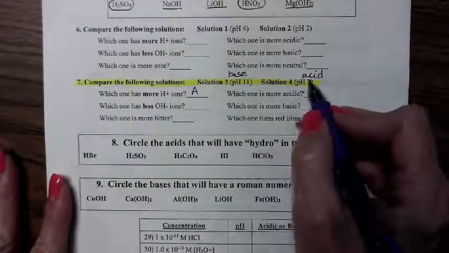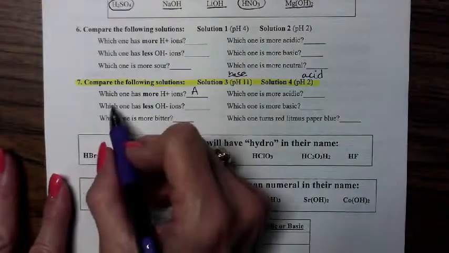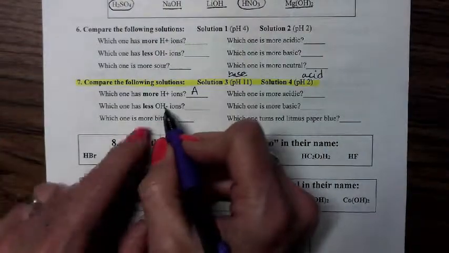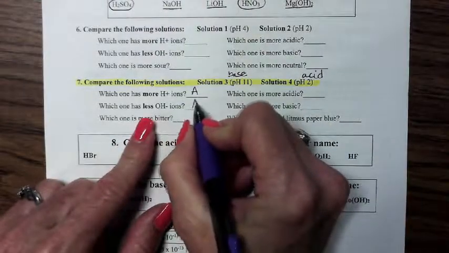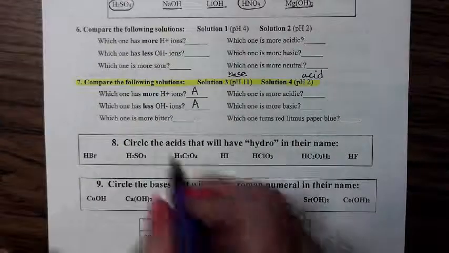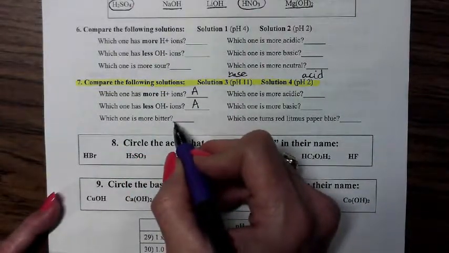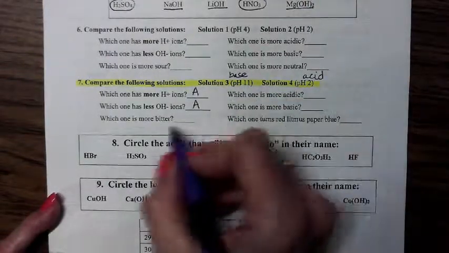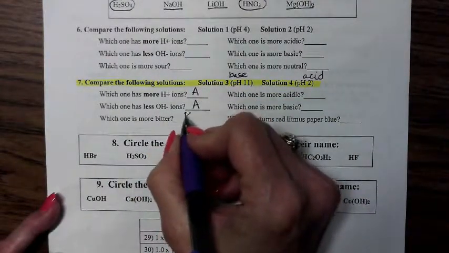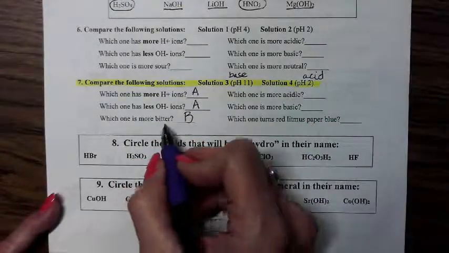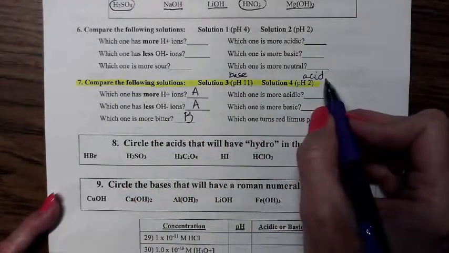Acids will have more hydrogen ions. Which one would have less hydroxide? Well, if you've got more hydrogen and less hydroxide, you're still an acid. Which one tastes more bitter? Well, a characteristic of bases is that they're bitter. Acids, rather than bitter, are sour tasting.